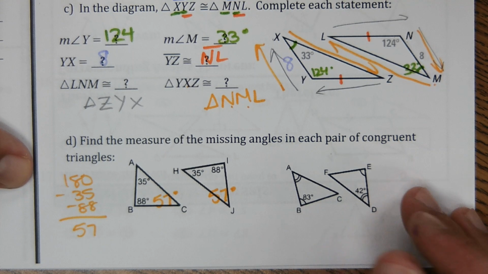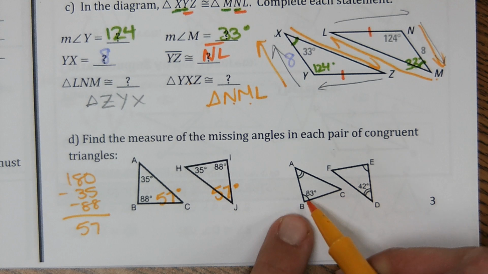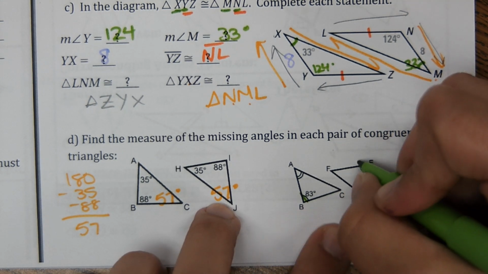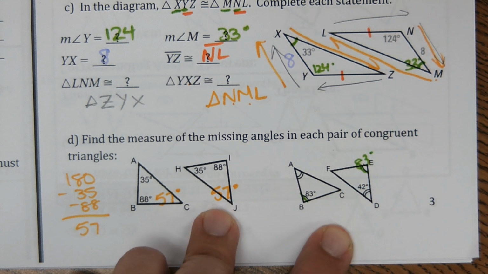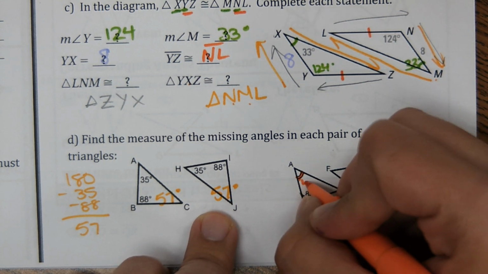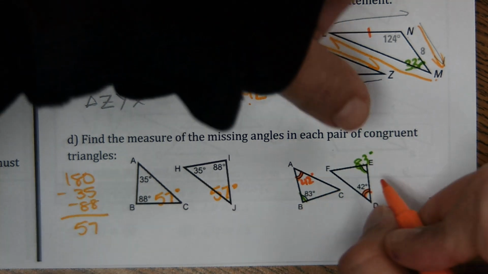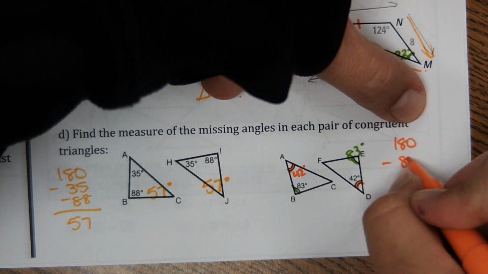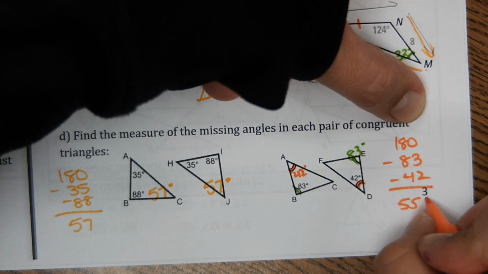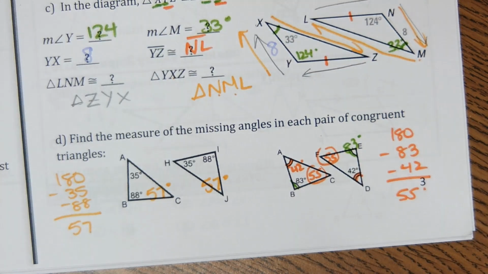And then for this one, it shows that this angle is the same as this one, but it doesn't label it. So if this is 83 and it showed with this mark that these are equal, then this must be 83 degrees. And then if this is shown with two arcs and so is this, then this must be the same measure, 42 degrees. And then the third angles are going to match as well. To find it, we're just going to do 180 minus 83 minus 42, and it comes out to 55 degrees. So this is 55, this is 55, and we're good.